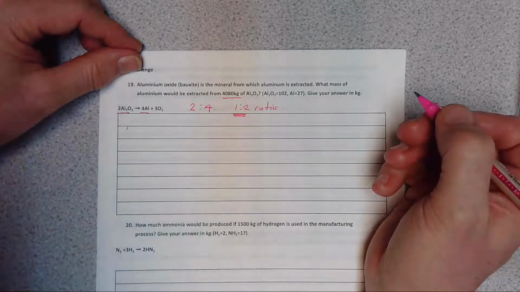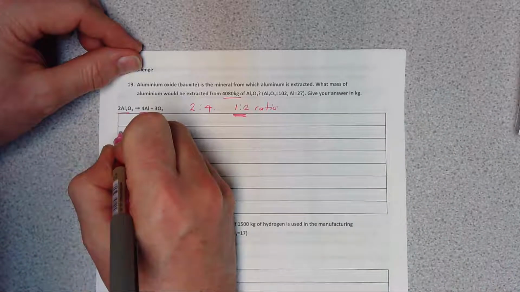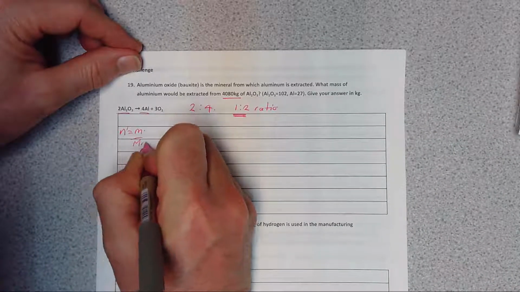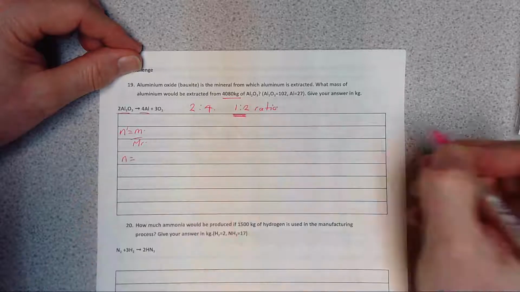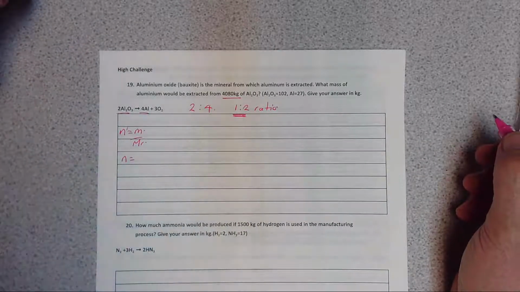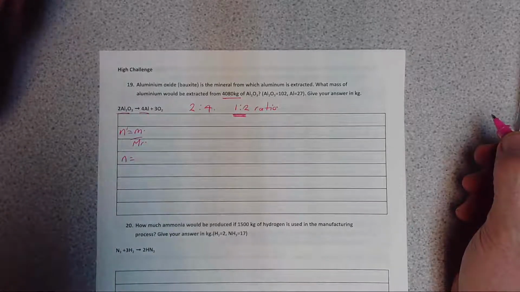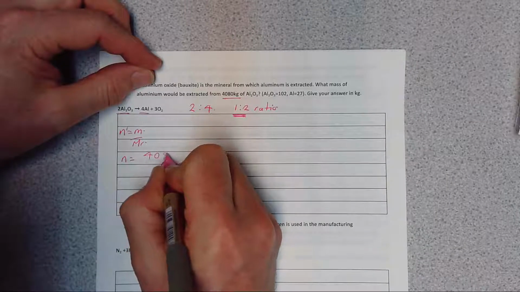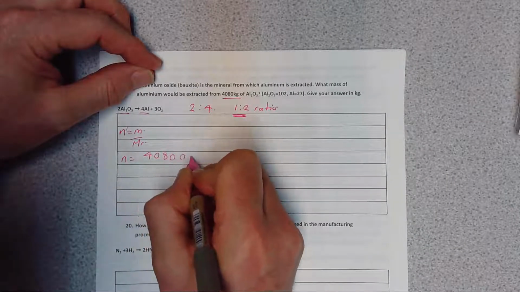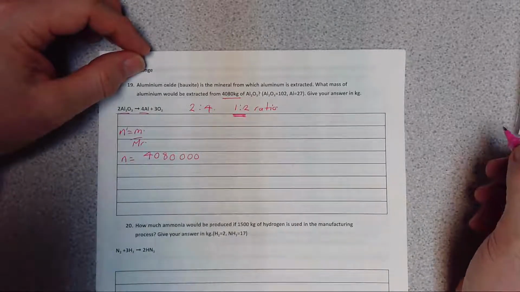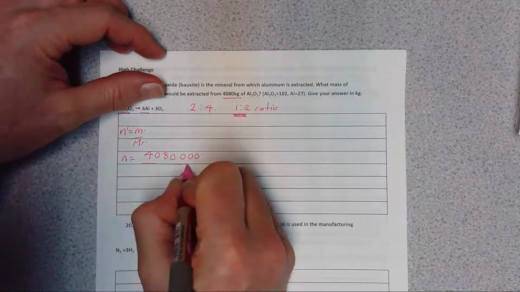Now, the number of moles here, mass over MR. Keep writing the equation down to keep yourself right. So we have 4,800 kilograms of aluminium oxide. That is four, eight, and then three zeros in the end. That's the number of grams that we have.